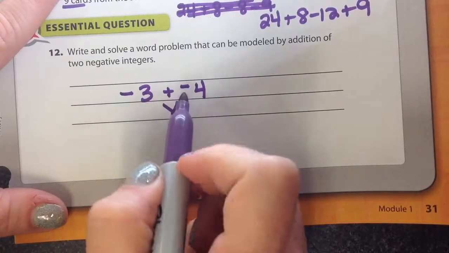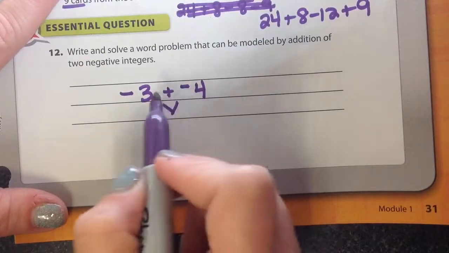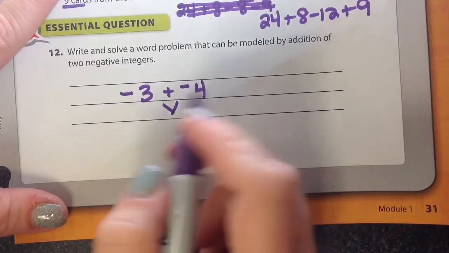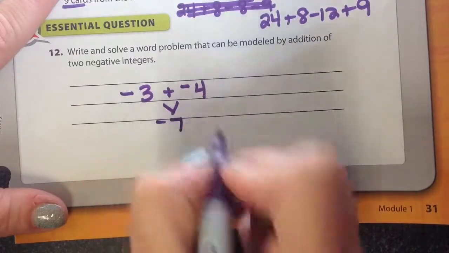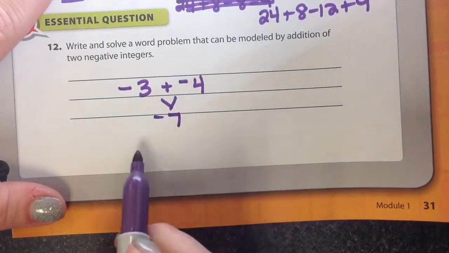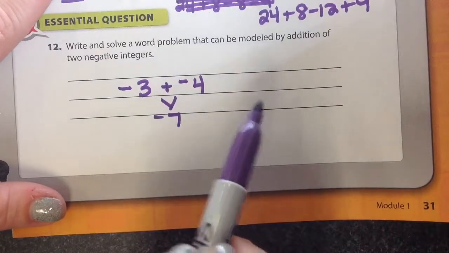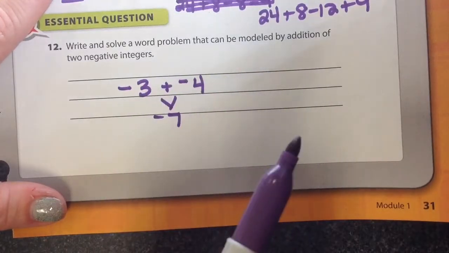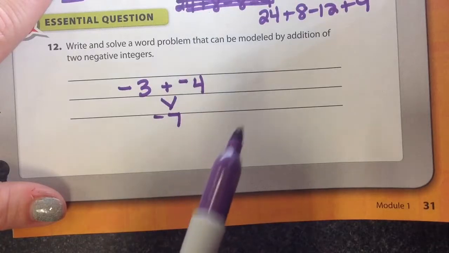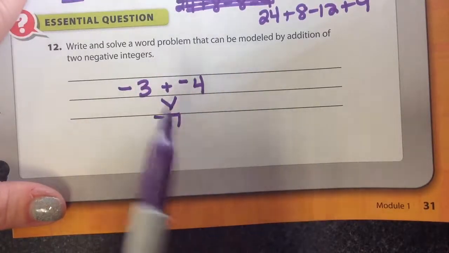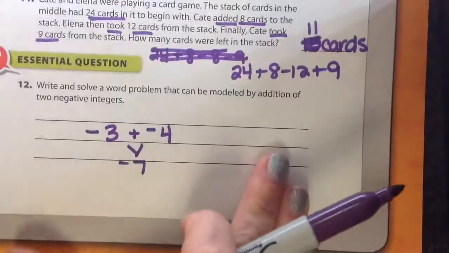A negative plus a negative, or same signs, I'm sorry. Same signs means that we're going to add and keep the sign. So 3 plus 4 is 7, keep the negative sign. You will be able to have your own word problem with your own two negative integers here. Don't copy mine, please, but this gives you an idea of what I'm asking for.